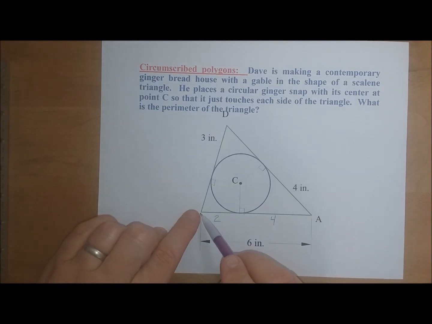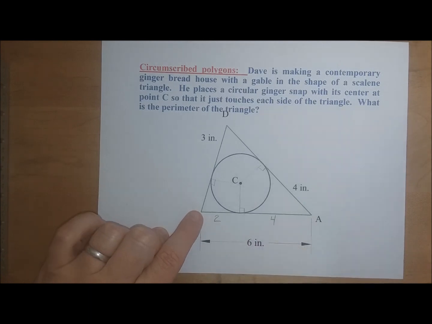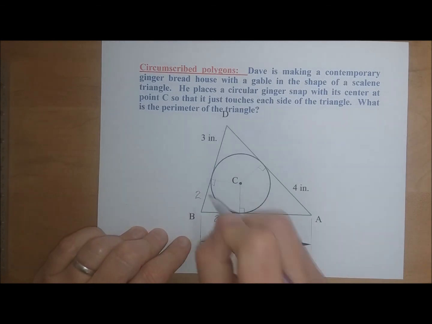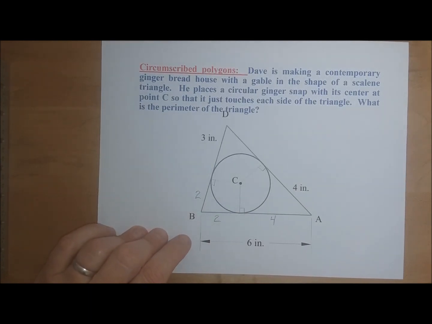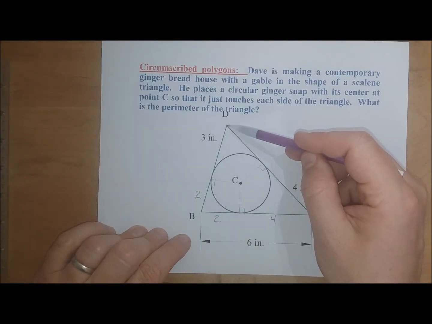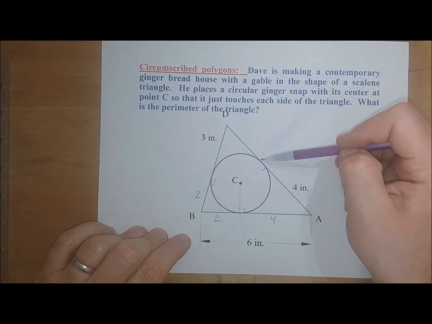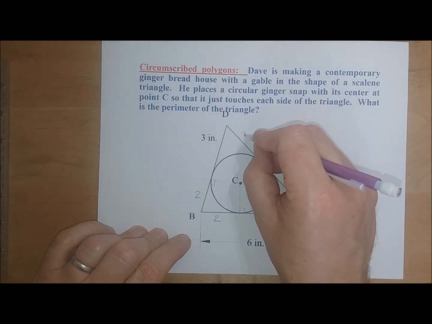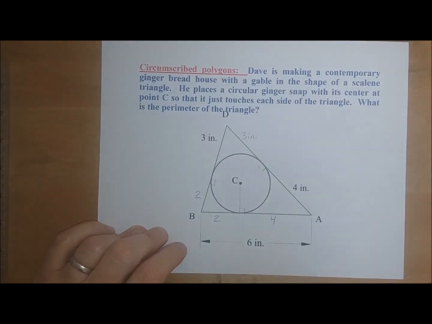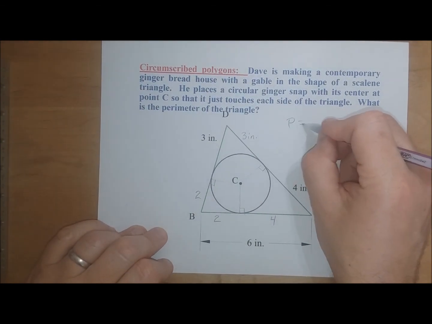Well, B, we have 2 tangents drawn from this external point B, and if one of them is 2, well, the other one's got to be 2, right? And over here, if this tangent drawn from point D is 3 inches long, then this other tangent drawn from point D also has got to be 3 inches long. Okay, now do I have enough information to find our perimeter, right?